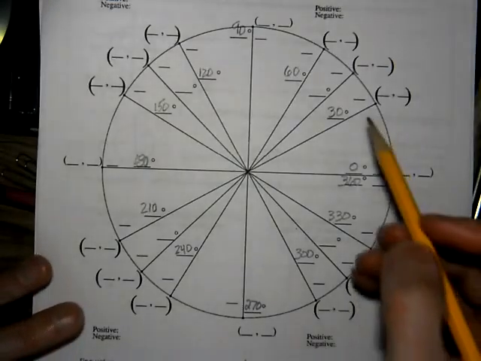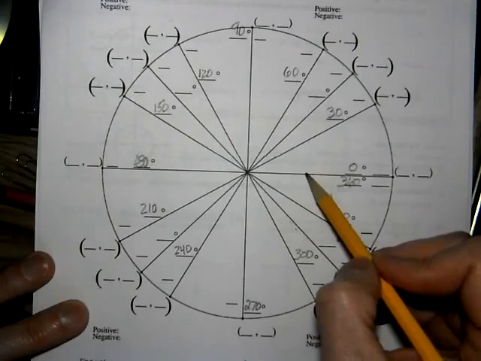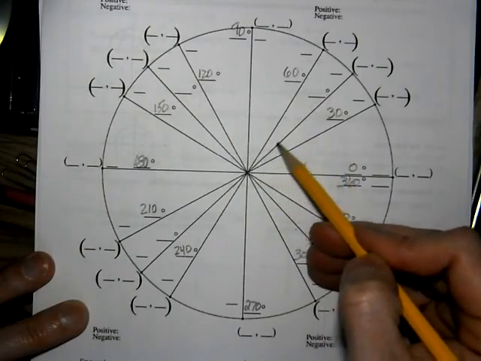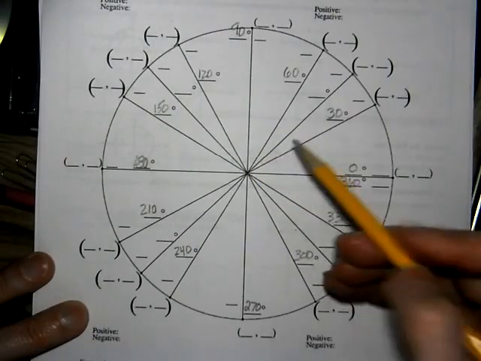The last ones that we haven't talked about, remember we do multiples of 30 and we do multiples of 45. 45 should go right through the center of each quadrant.